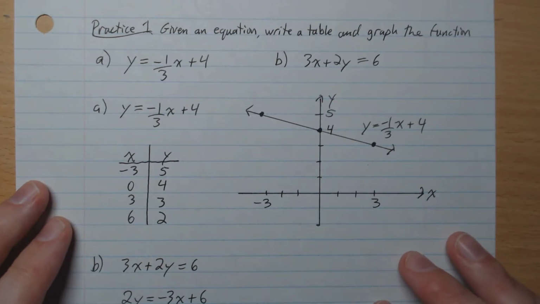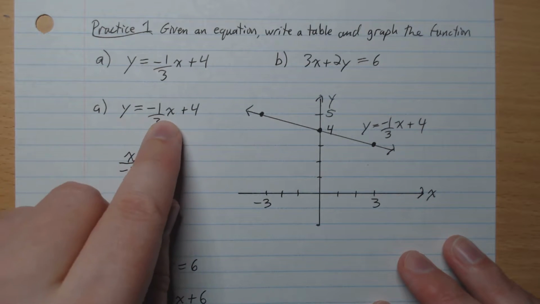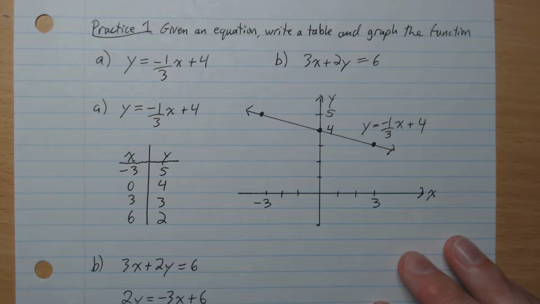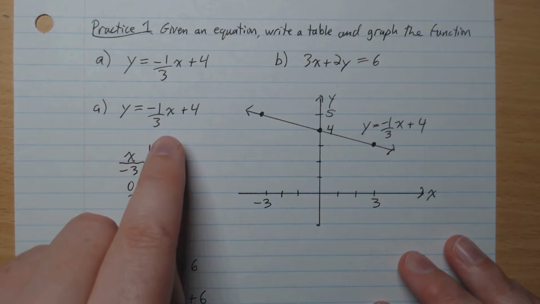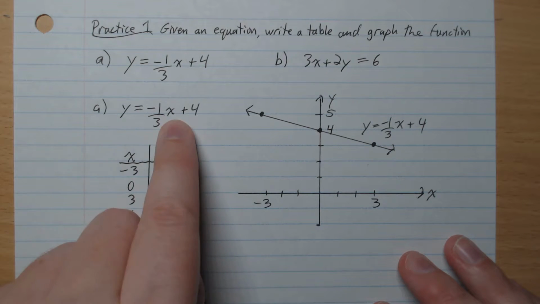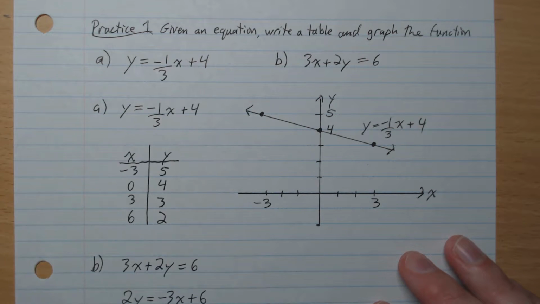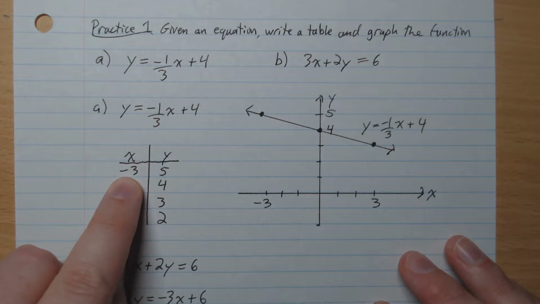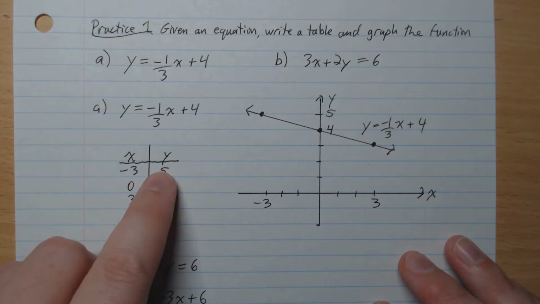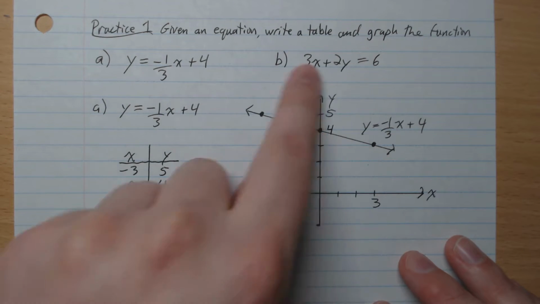Okay, we're back. So A, y equals negative 1 over 3x plus 4. A good point to start is when x is negative 3, because 3 divided by 3 keeps our answer an integer. So we're going to start with negative 3. We plug that in and we get 5. So negative 3, 5 is on our graph.